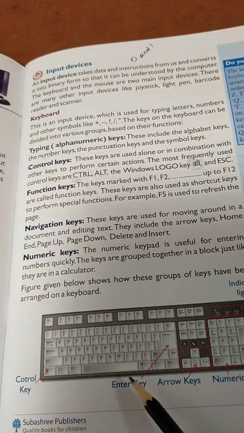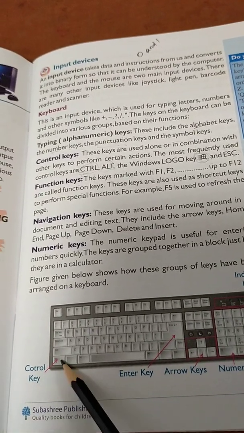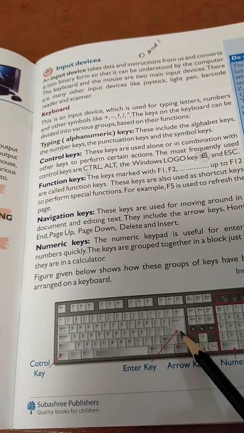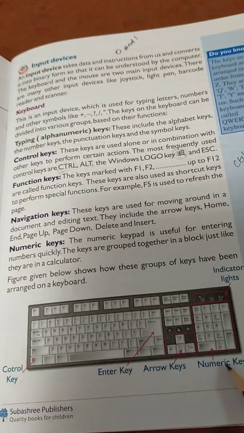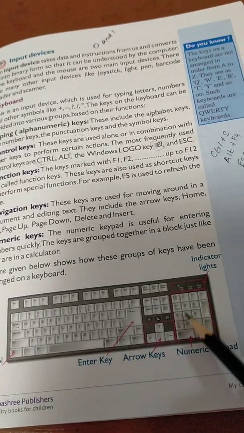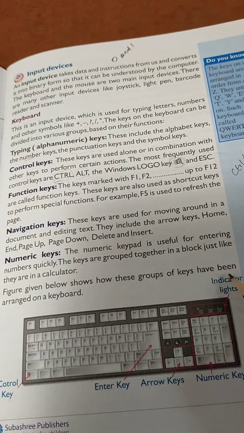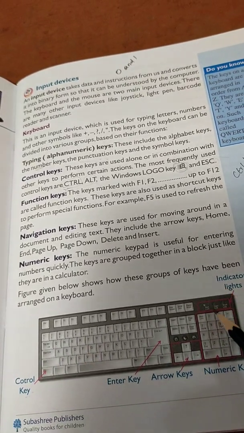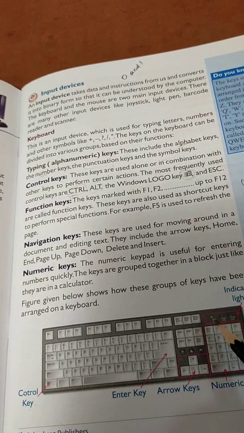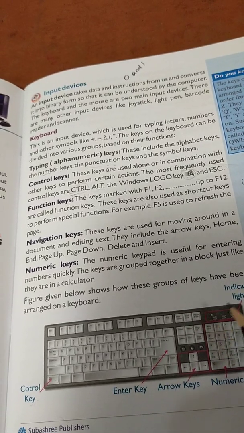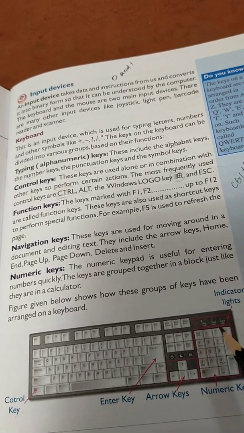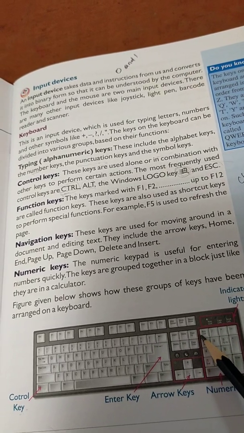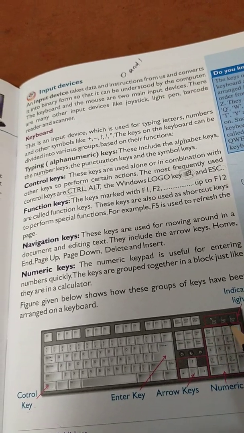And then this is the enter key, and this is the control key. This is the enter key, and these are the arrow keys, and this is the numeric keypad. This is the indicator lights. If you press the caps lock, it shows the light. If the caps lock is on, the light pops up here, and if the numeric keypad is on, it pops up the light here.